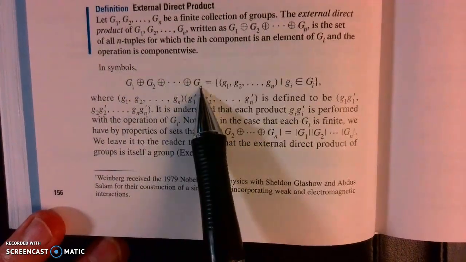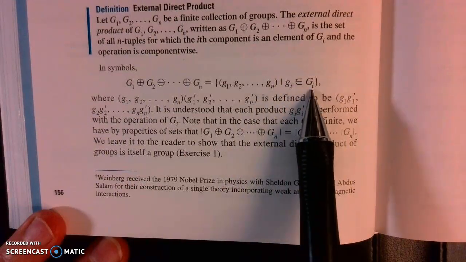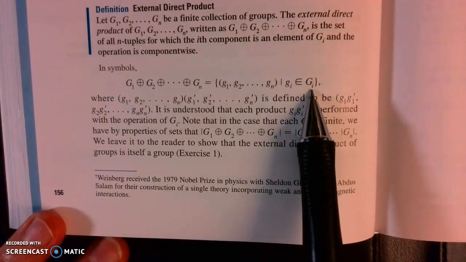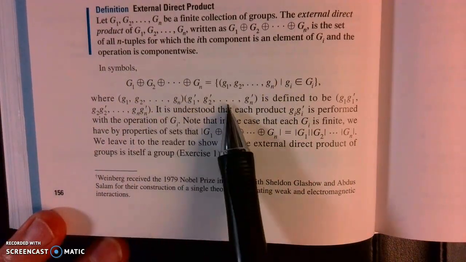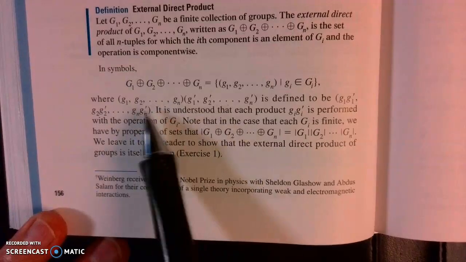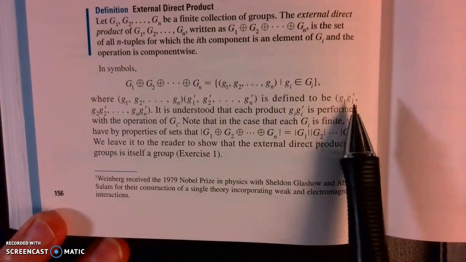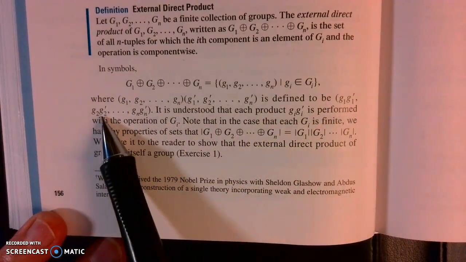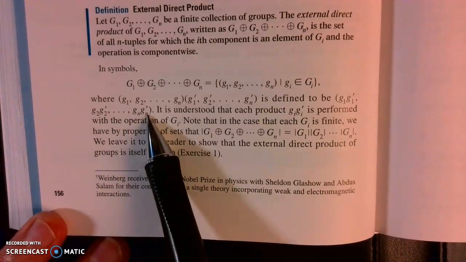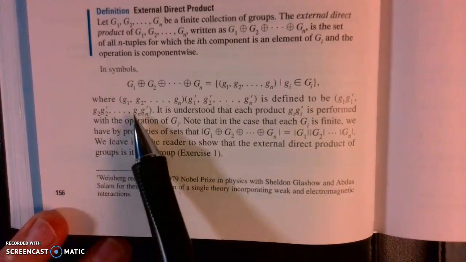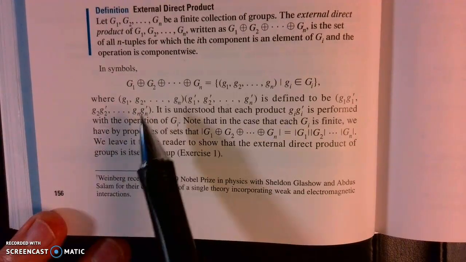This external direct product is just the set of all n-tuples where the ith entry is in the group Gi. And for two such n-tuples, the product is defined to be G1 G1 prime, comma, G2 G2 prime, and so on, comma, Gn Gn prime. Each product is computed in the corresponding group Gi.